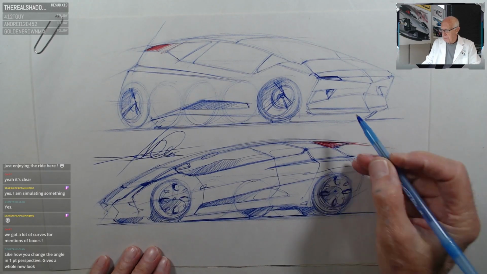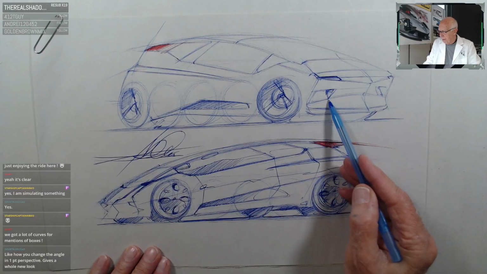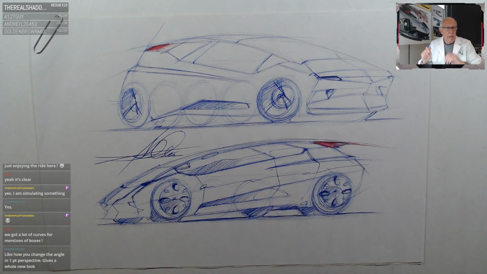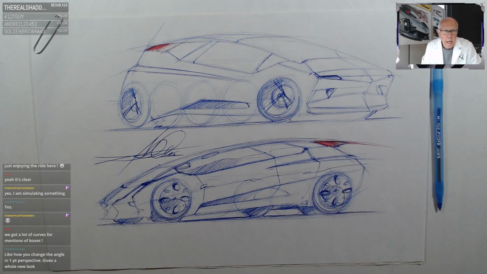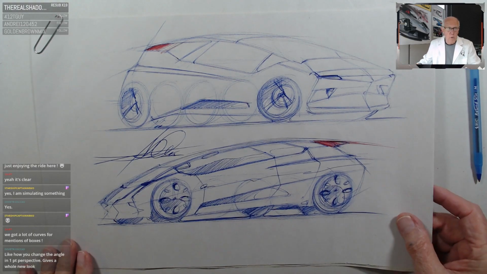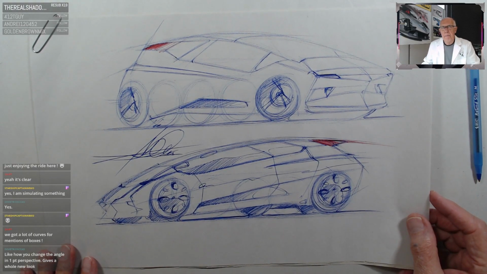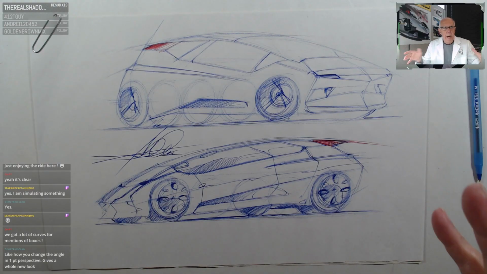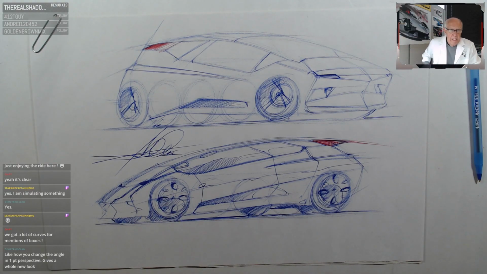And the clue is some of the drive lines, parallel, parallel, parallel, which keeps it in a 1-point perspective. Like, how can you change the angle in 1-point perspective? Gives a whole new look. Yeah, it does. It really does. What seems a very difficult process can be very simply explained by just using that horizon line and VPs and the box system to move it around, Demetrius. And that's what's coming here.